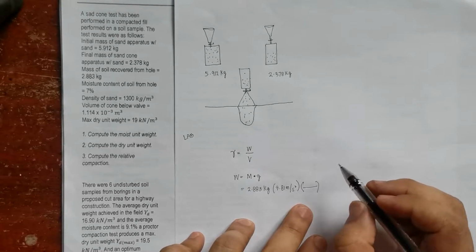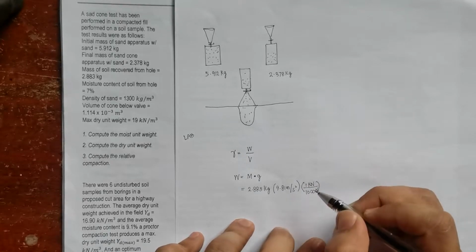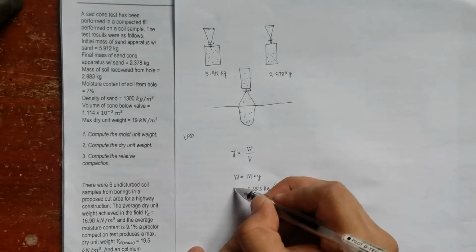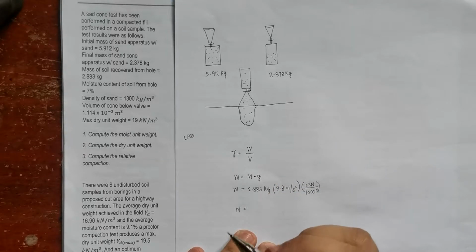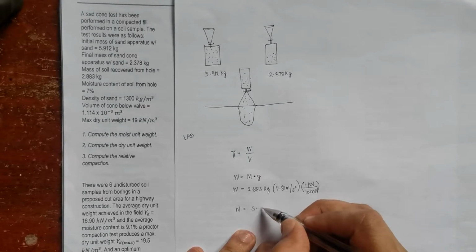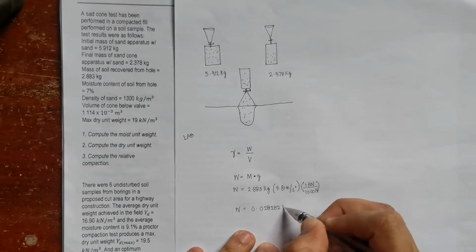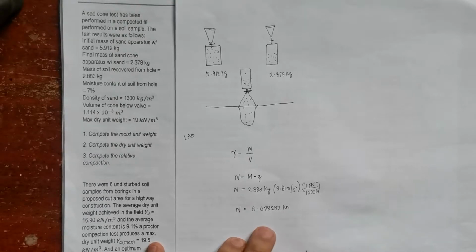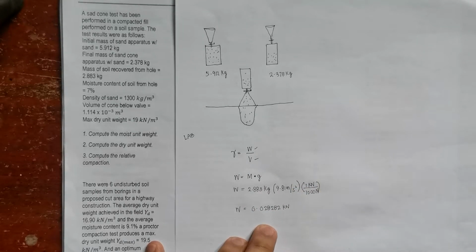Convert natin, multiply it by 1 kilonewton is to 1,000 newton. Therefore, the total weight will be 0.028282 kilonewtons. So we have already the value of the total weight. Now, get the value of the total volume.